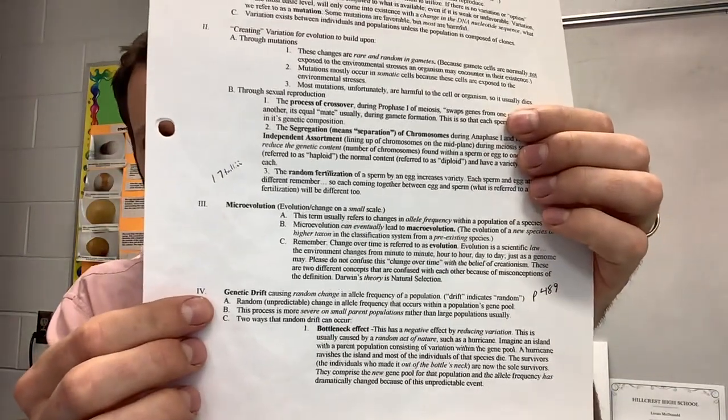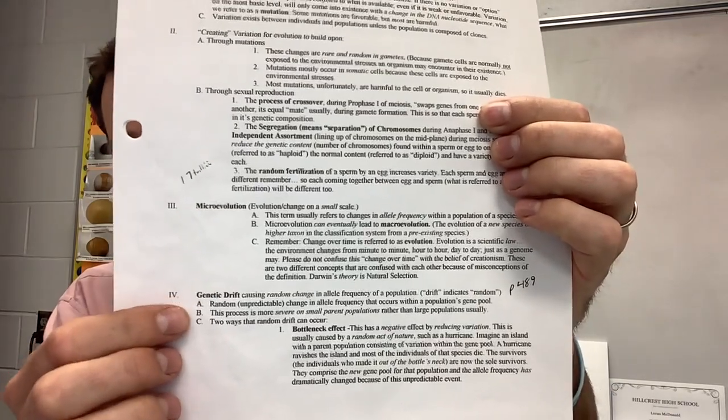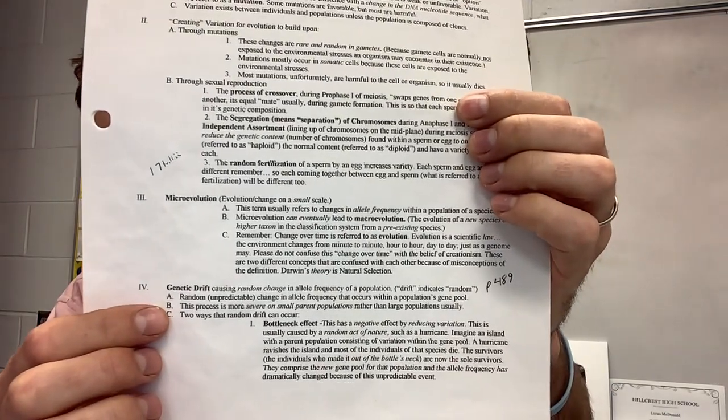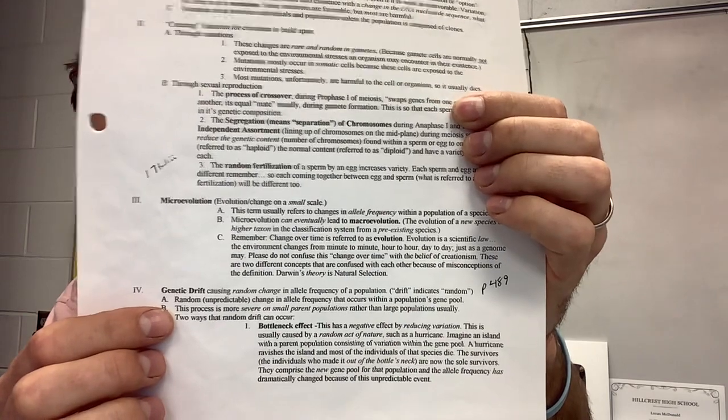Random unpredictable change in allele frequency that occurs within a population's gene pool. This process is more severe on small parent populations rather than large populations usually. So we said the other day, in order to maintain genetic equilibrium, you have to have a large population. So when you have a small population, if something happens to some of those individuals, you can have a dramatic change in the offspring that results. Okay? So, for example, the first example of this is called the bottleneck effect. Okay? And this has a negative impact on variation.